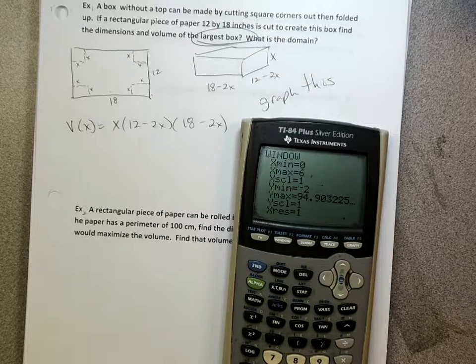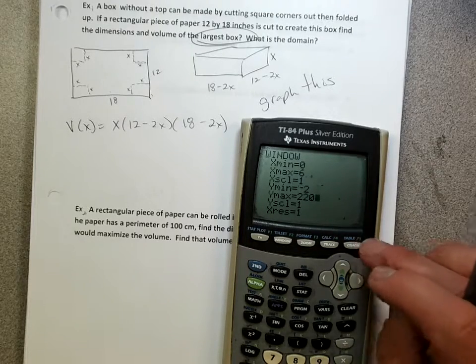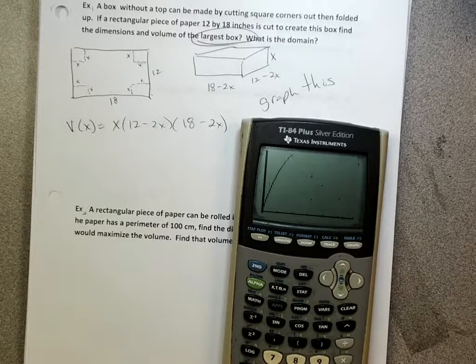216. So let's make this about maybe 220. And if I need to make it bigger, I will, okay? But I'm just trying to get an idea of what to graph, okay? So let's graph this, okay? Okay, I need to go a little bit bigger, don't I?